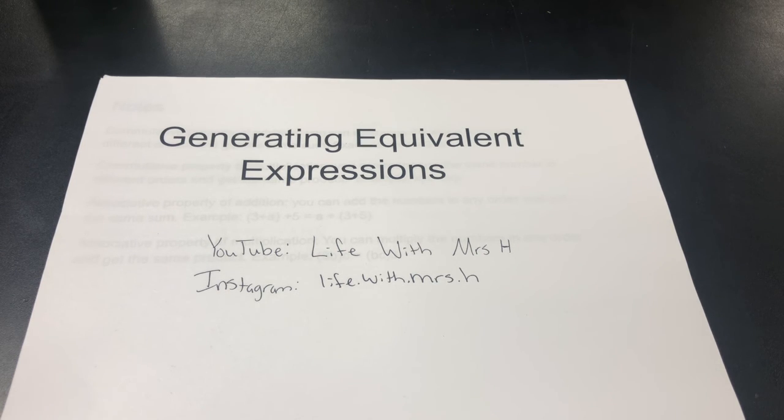So today we're going to kind of step away from the geometry for a little bit just so that we can look at generating equivalent expressions, because my students are getting ready to have some assignments over this, so I definitely wanted to show them a little bit, and I hope that this helps you all as well.